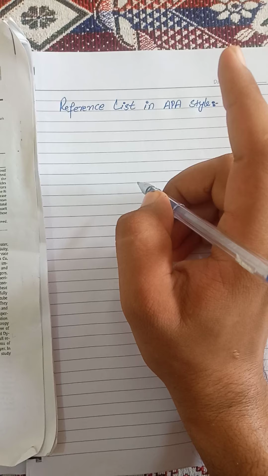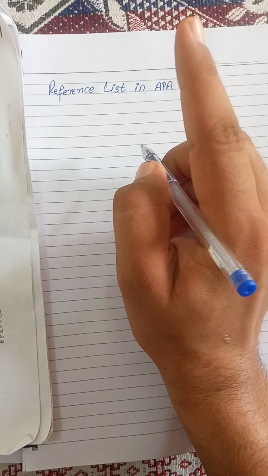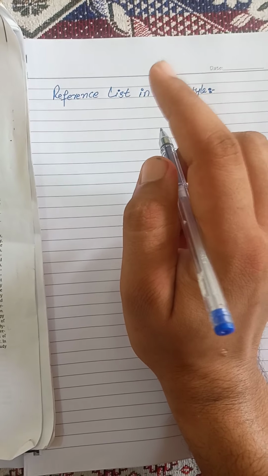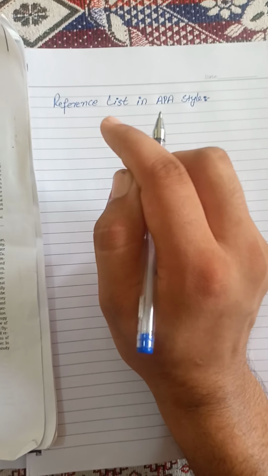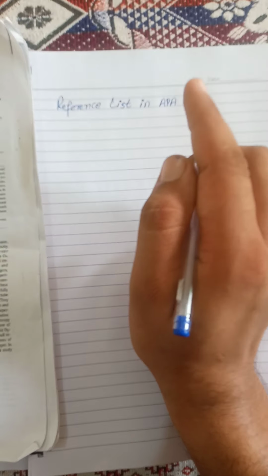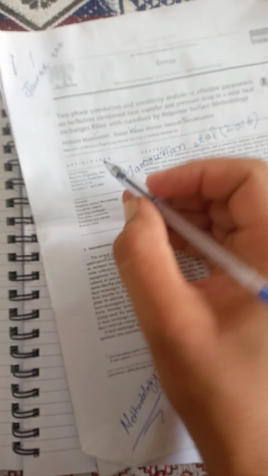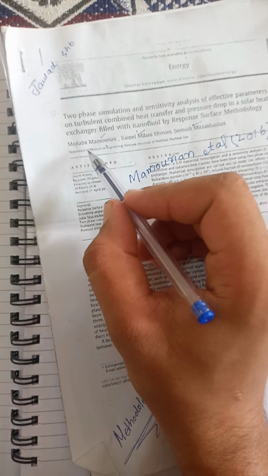In a reference list, we write the second name of the author, then a comma, then the first alphabet of the first name. Similarly, if there are two or more authors, we write them in the same way. So we write the reference list of this research paper.